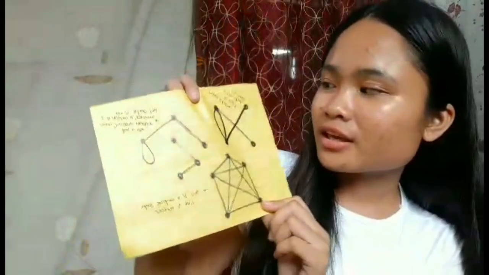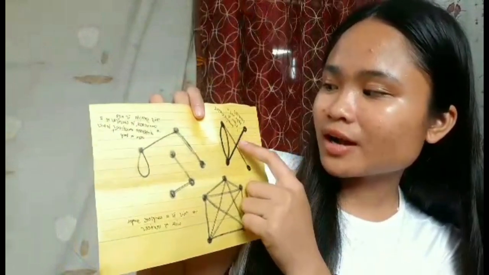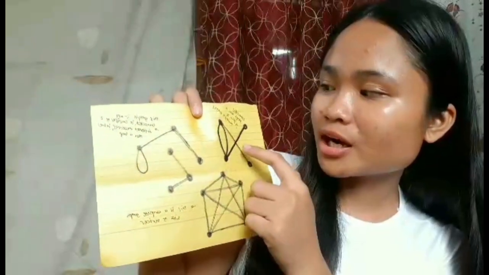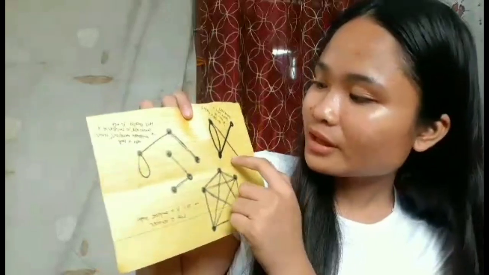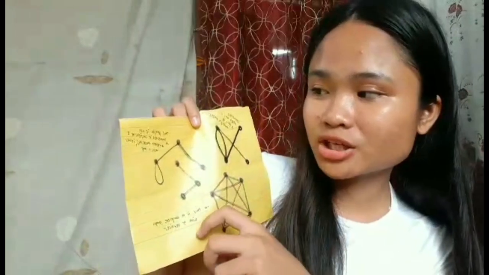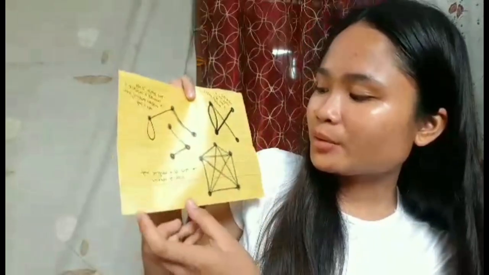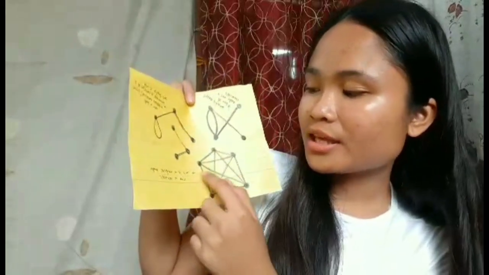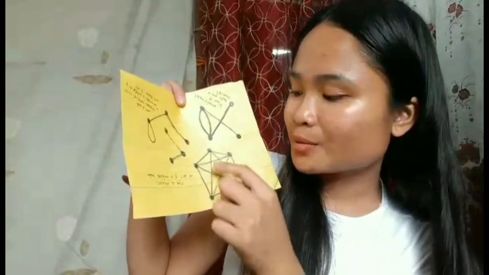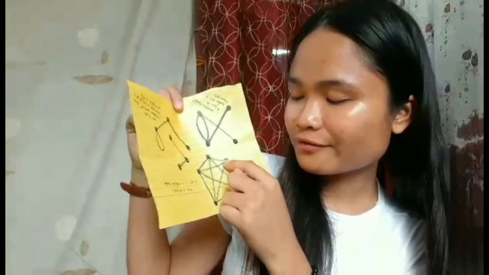As you can see, this is the first example. This is a graph that is connected and has a pair of multiple edges. And the second one, this graph is not connected. It consists of two different sections. It also has a loop. Here is the loop. Now, the third one is a complete graph with 5 vertices. As you can see, 1, 2, 3, 4, 5.